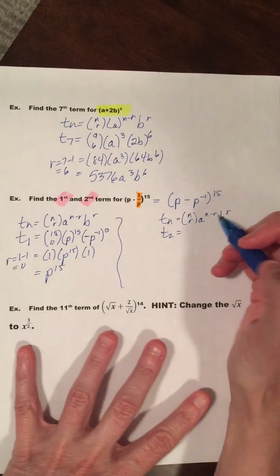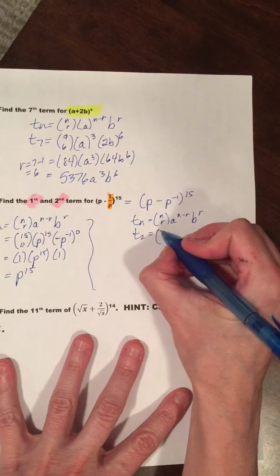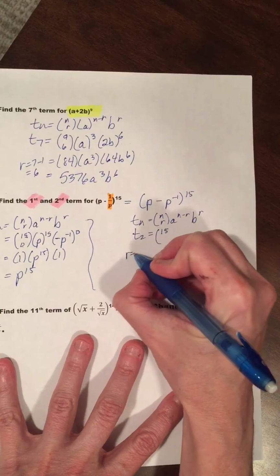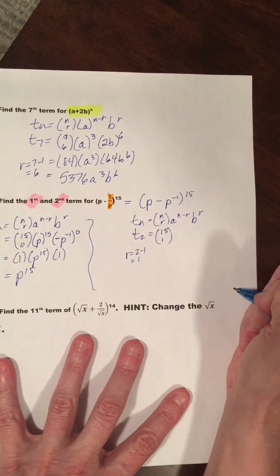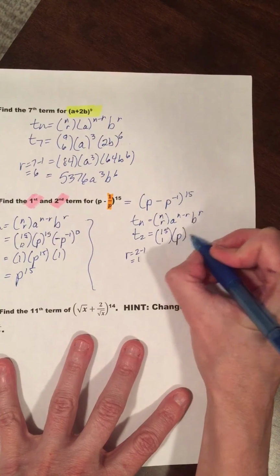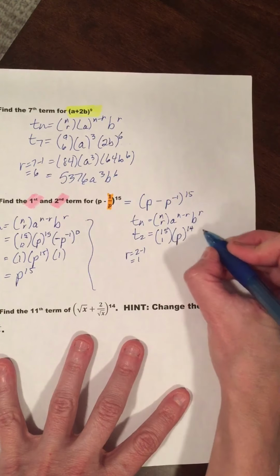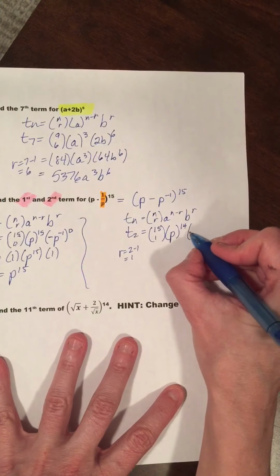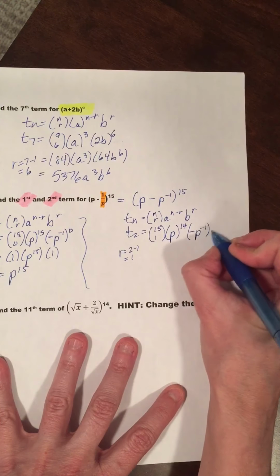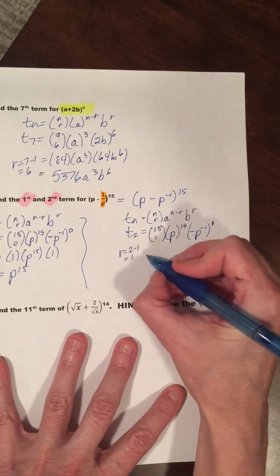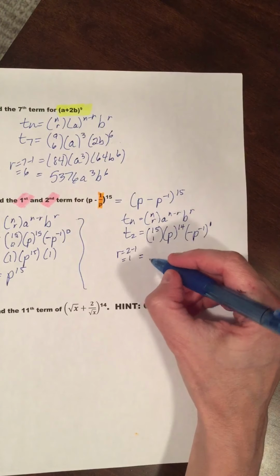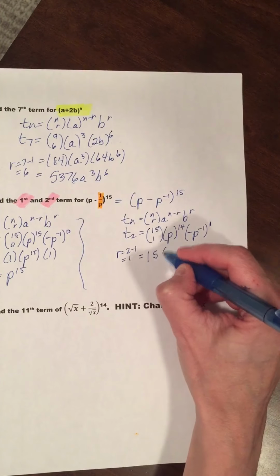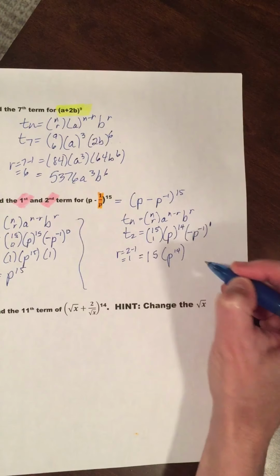Let's keep going. n is your exponent. r is 1 less than the term number. Your a is your p. 15 minus 1 is 14. Your b is your negative p to the negative 1 to your exponent r. 15 choose 1 is 15. p to the 14 is p to the 14.